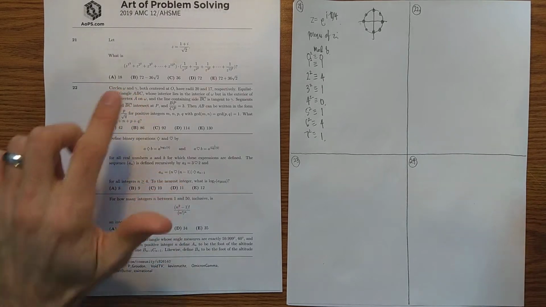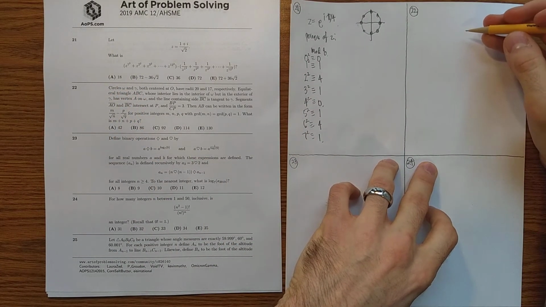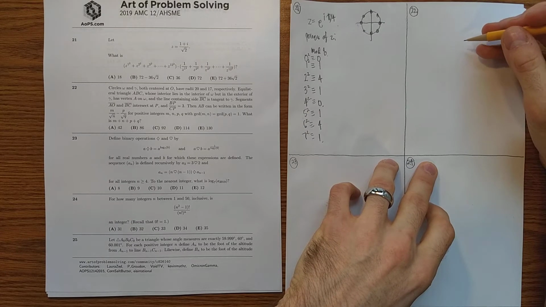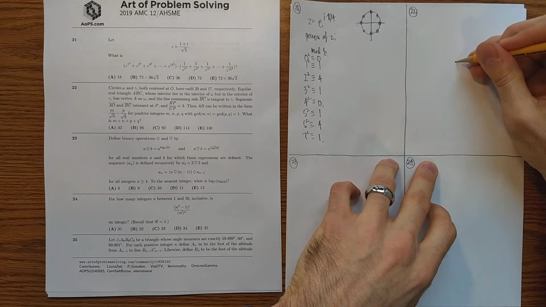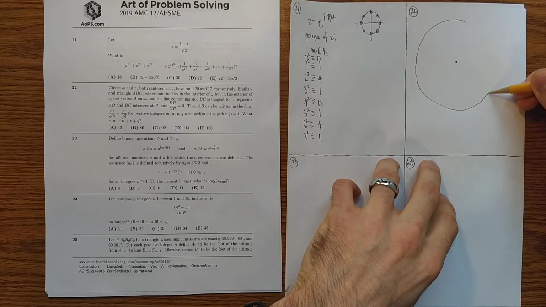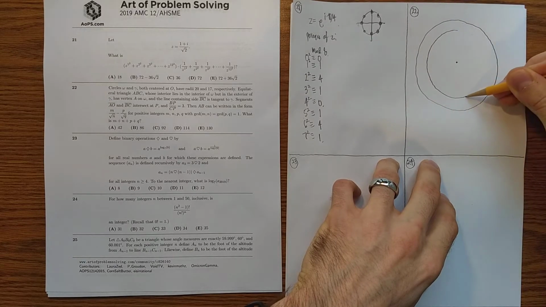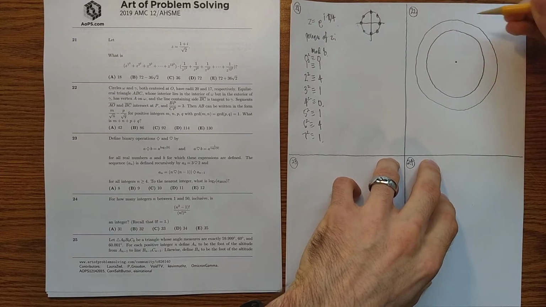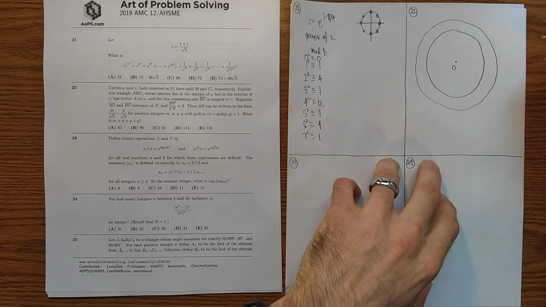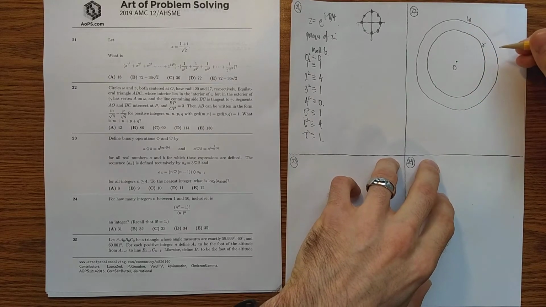22: circles, both centered at O, have radii 20 and 17 respectively. So I'm looking at concentric circles. The bigger one is omega, this is gamma.